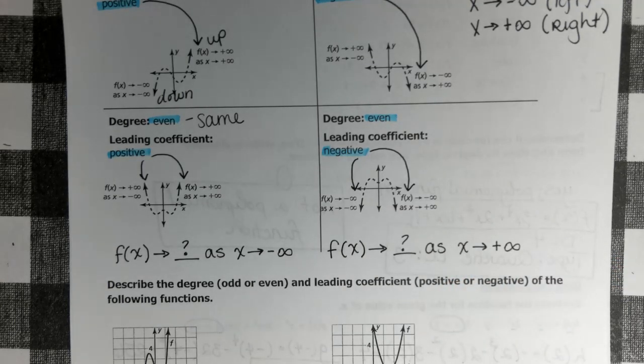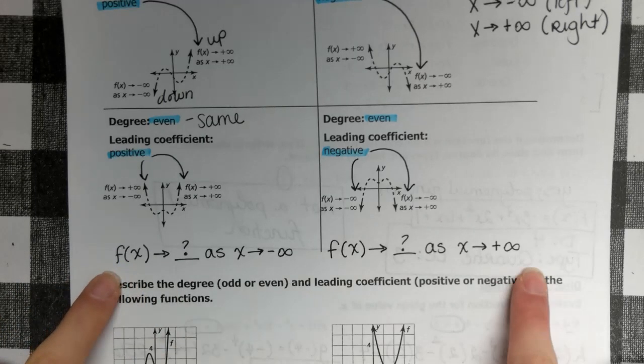Okay, so that's your template. And I'm pretty sure I give this to you. I will double check, but I'm almost positive I give you that template.